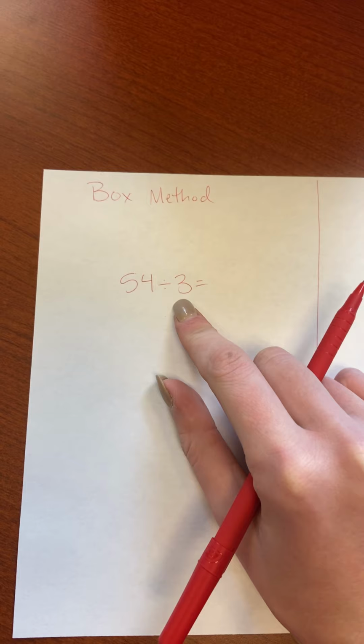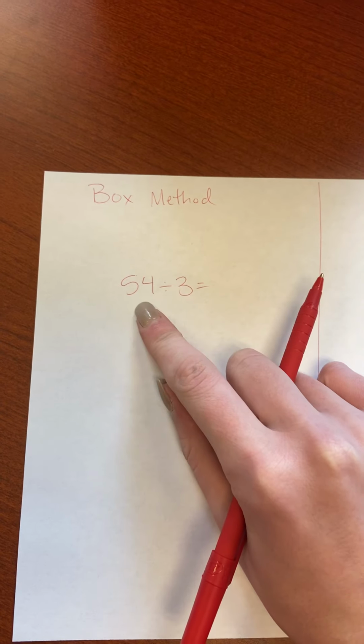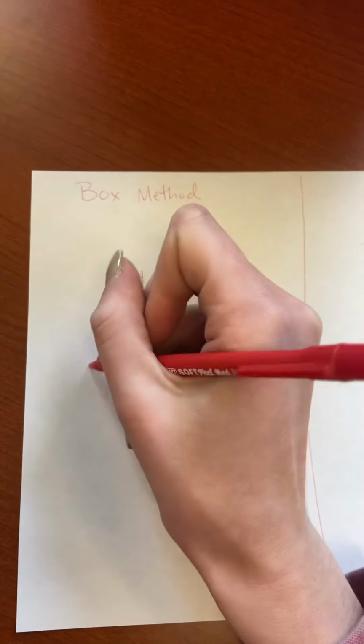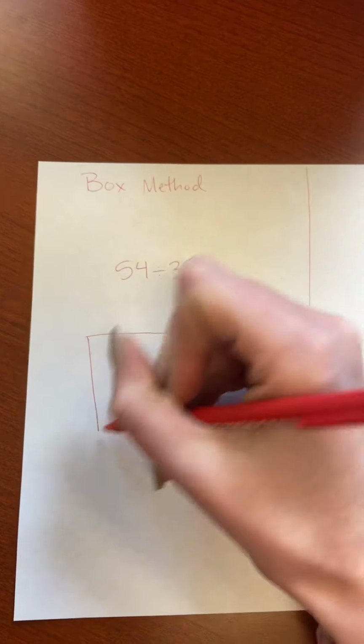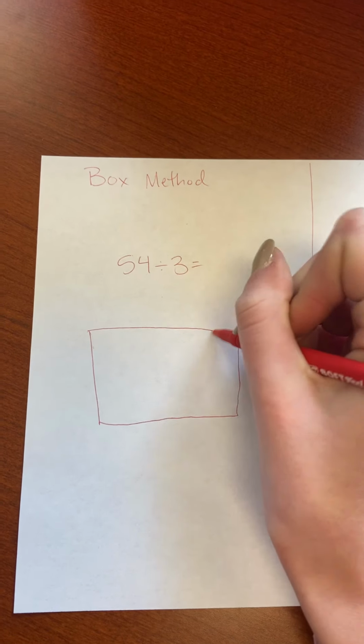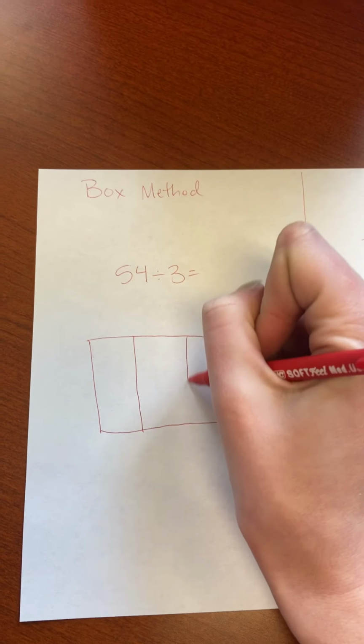This is a long division box method. So our problem is 54 divided by 3. We want to put 54 into 3 groups. So we are going to start by drawing 3 boxes. They don't need to be equal or anything. It's just going to help us divide it out.